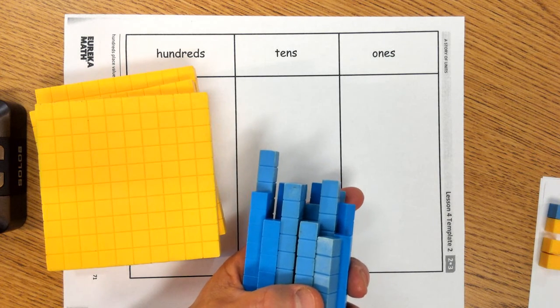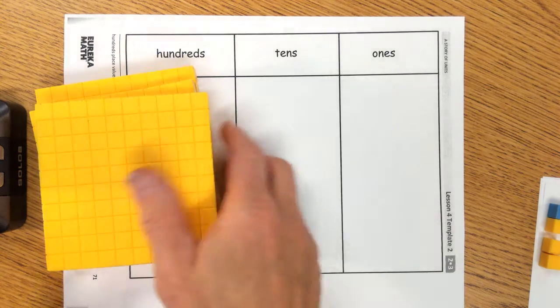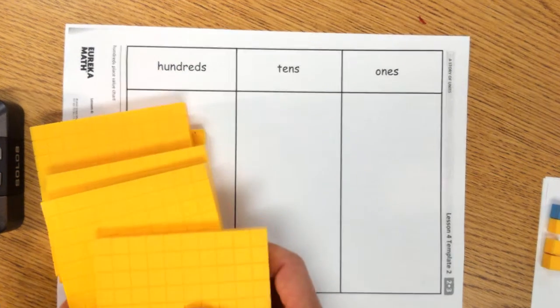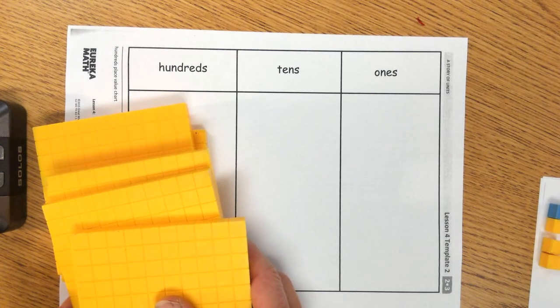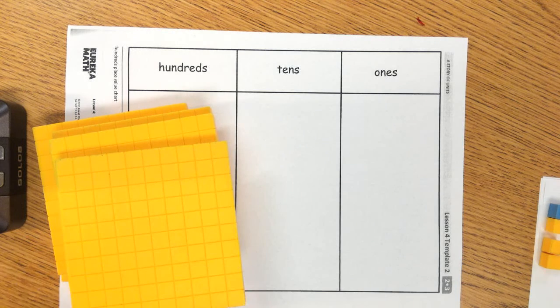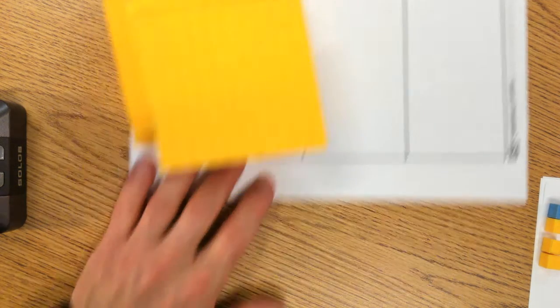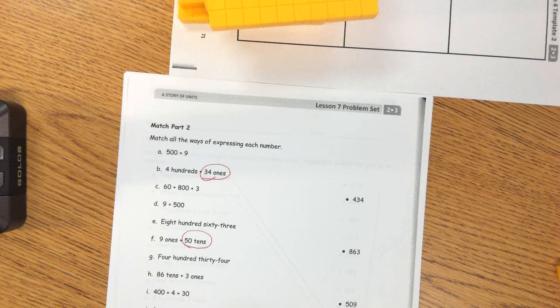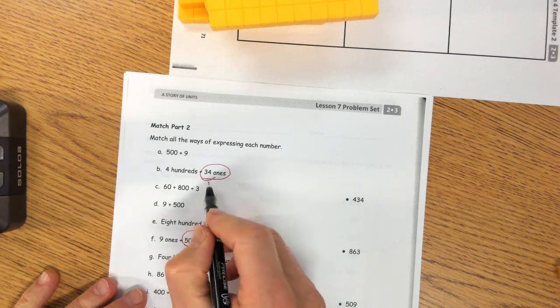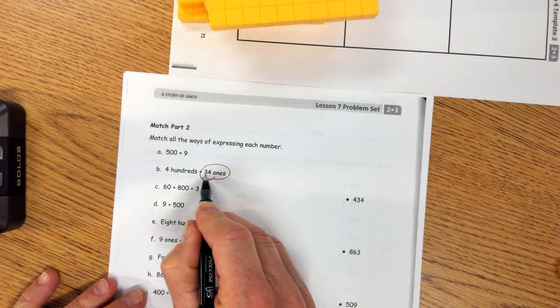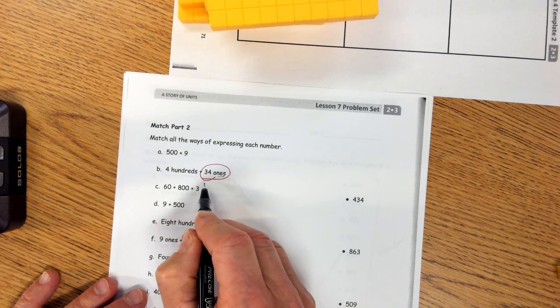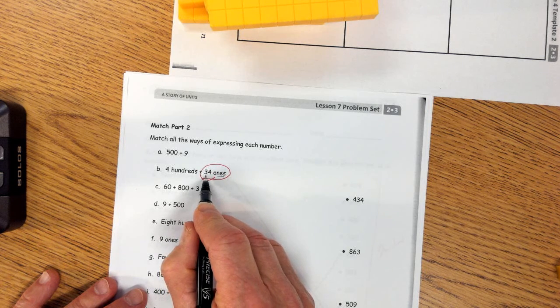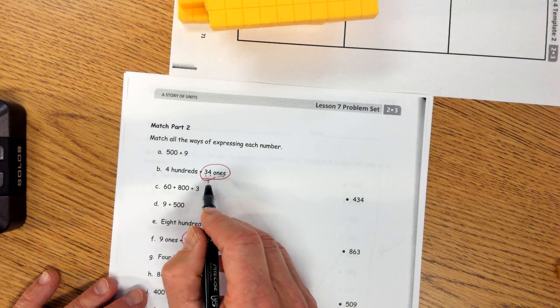So 50 tens is really the same as 500s, right? And so we want you to appreciate that even though it's going by a different name, the value is really, as we've always said, right? The value of this 34 ones is really 3 tens, 4 ones, or 34.